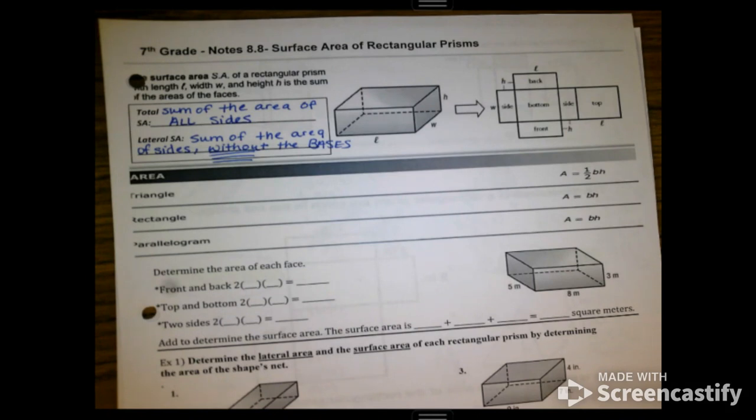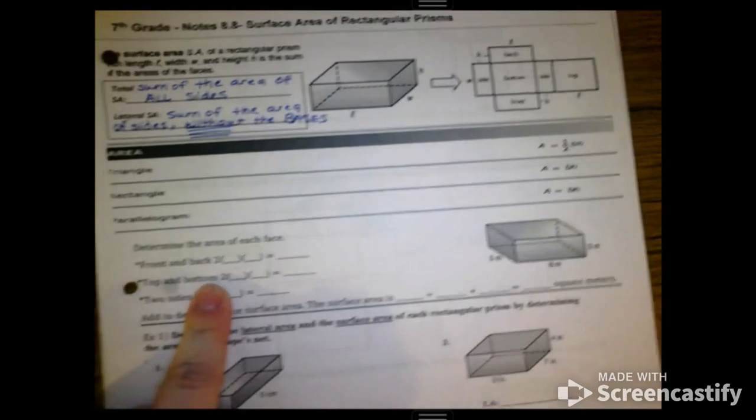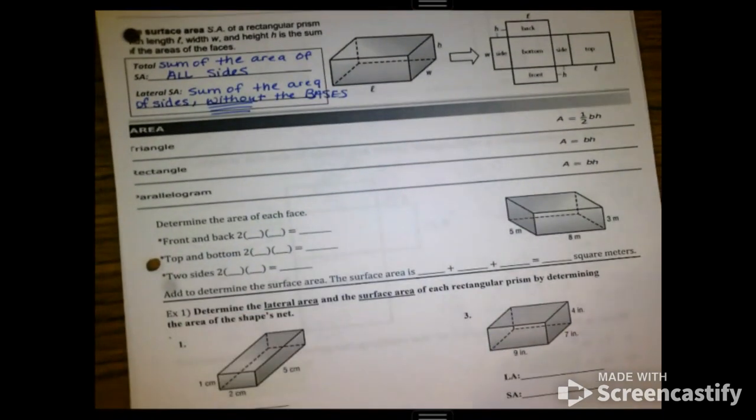Okay, so lateral surface area, okay? Lateral surface area is all sides except the bases. Okay, so we always start by solving for lateral first, and then we solve for total. All right, so if you look right here, it says determine the area of each face. So this is just a way to break it down, okay?